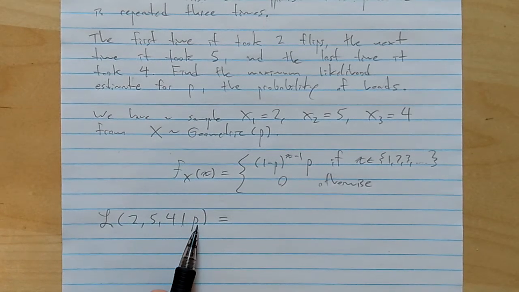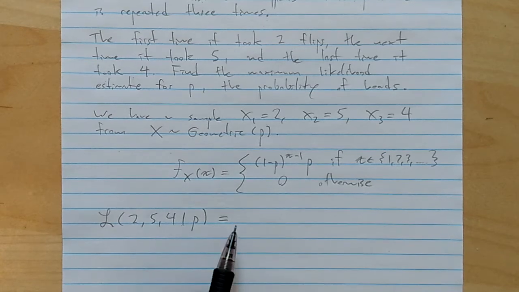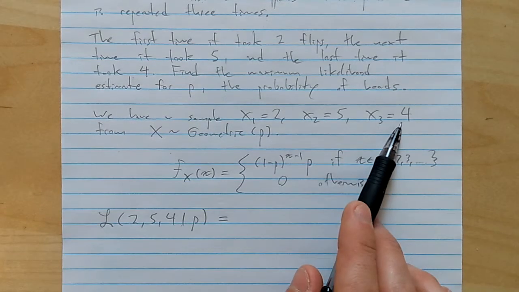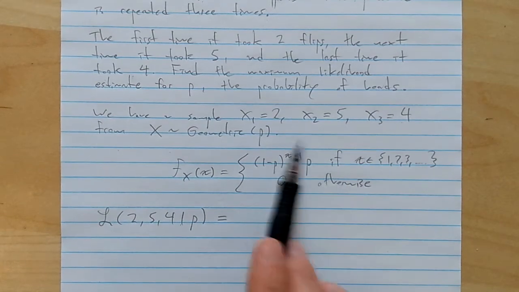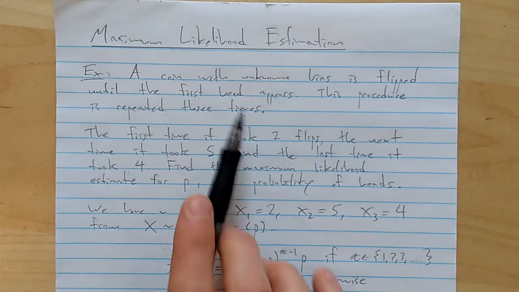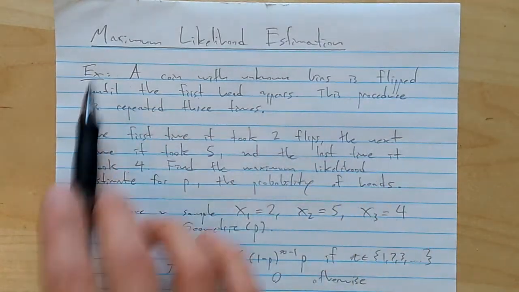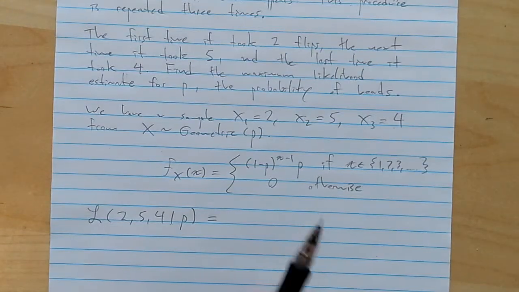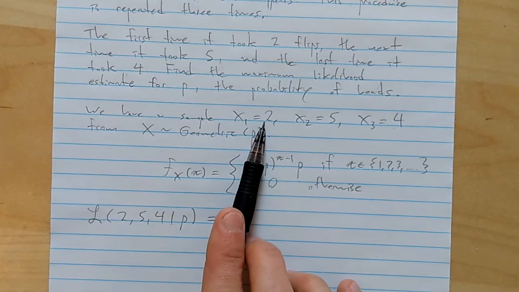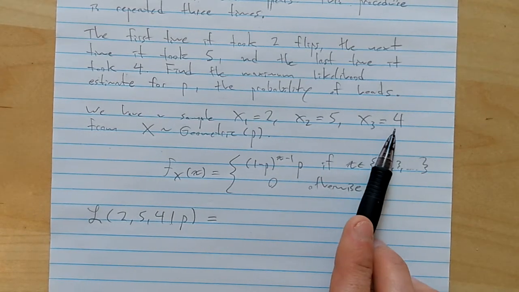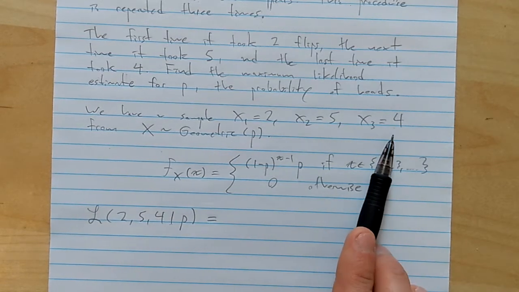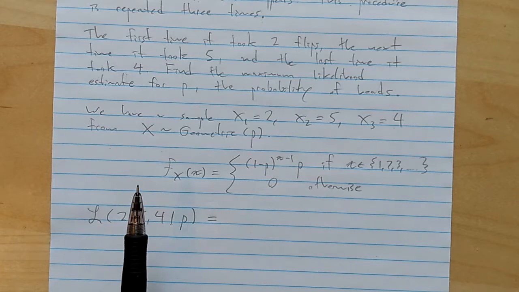We take the probabilities of getting each of these things: this happened, and this happened, and this happened, and these were independent run-throughs of this procedure. So we take the probability that it took 2 flips to get the first head, the probability that it took 5 flips, and the probability that it took 4 flips, and because these things are independent, we multiply the probabilities.